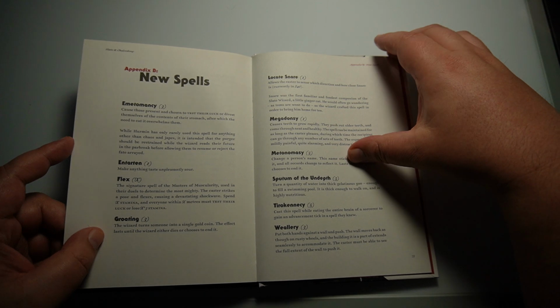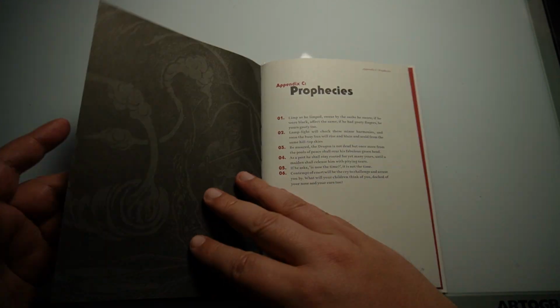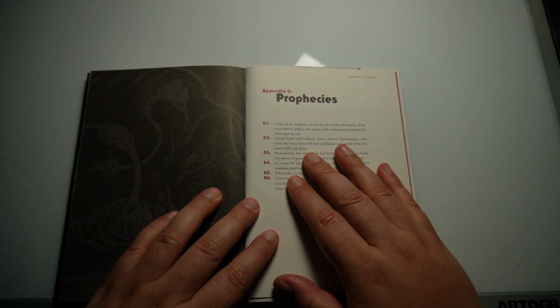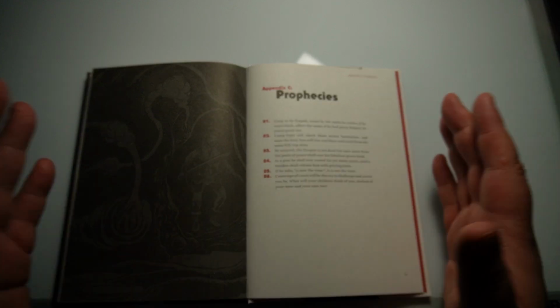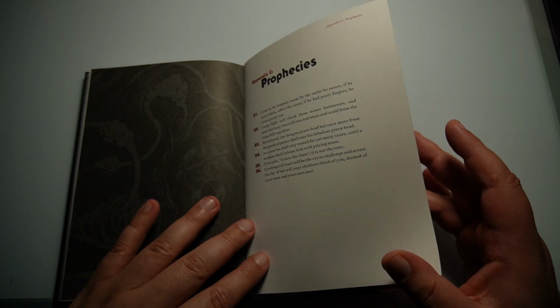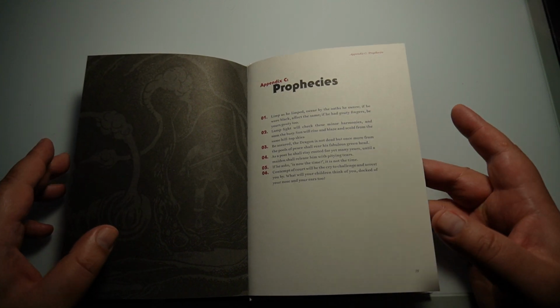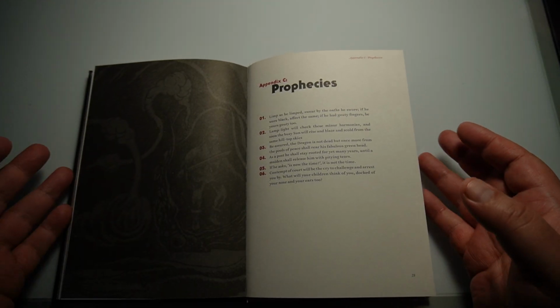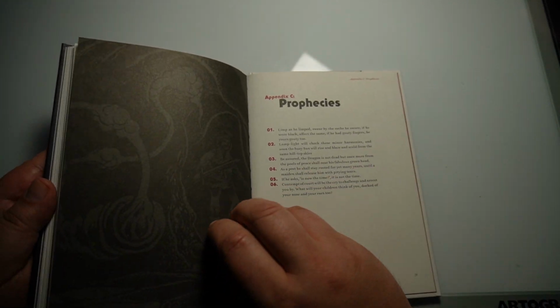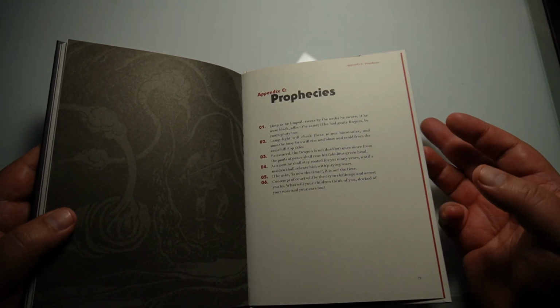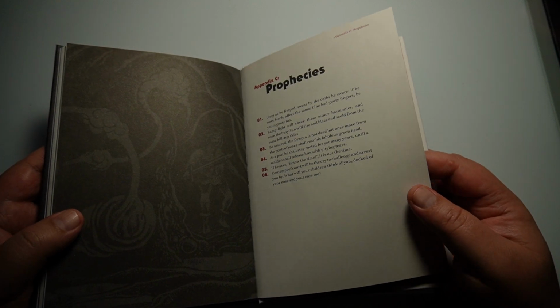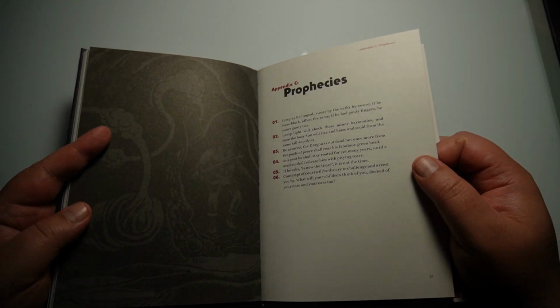Yeah, and then once we get back here, we're at new spells, prophecies. I don't think we used this. This was something that comes up from, I think, one of the critters in here yells out prophecies, or one of the brain parts creates prophecies in the minds of the people. Like, yeah, this mechanic just never came up for us.